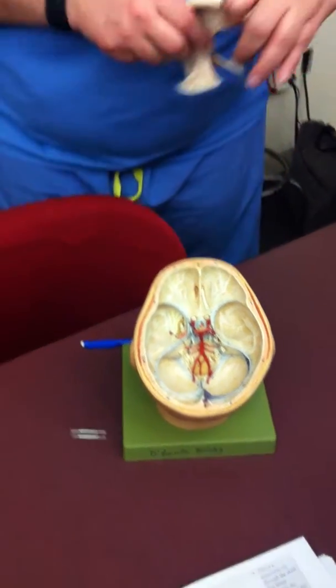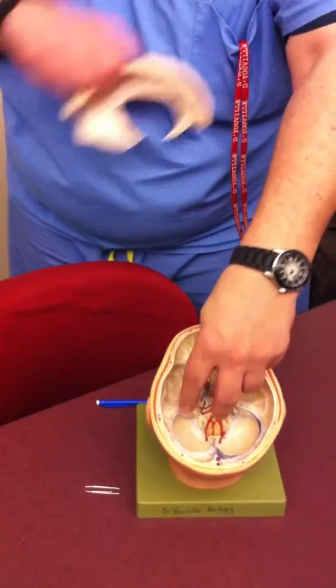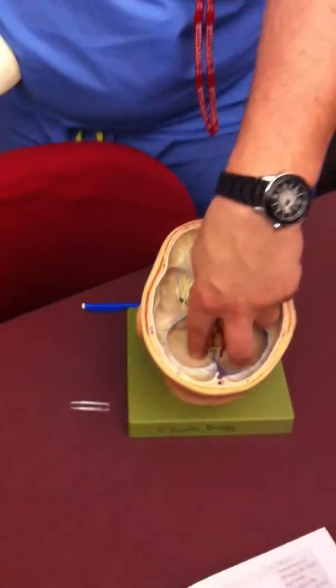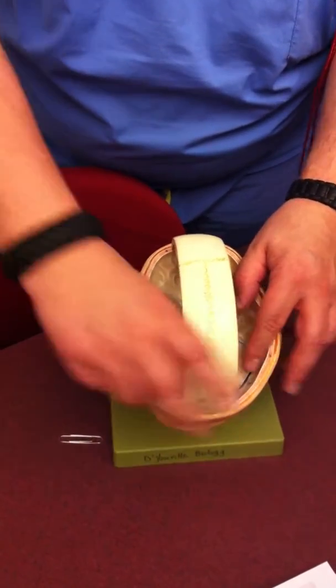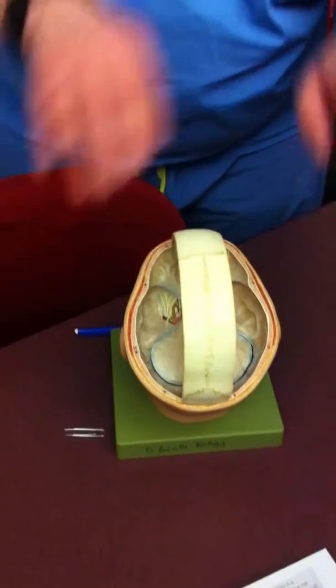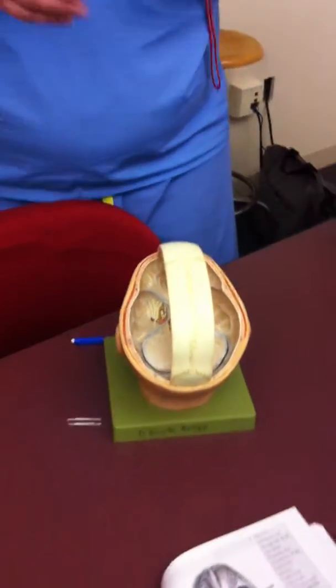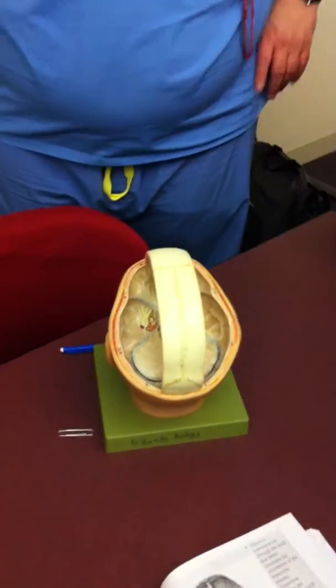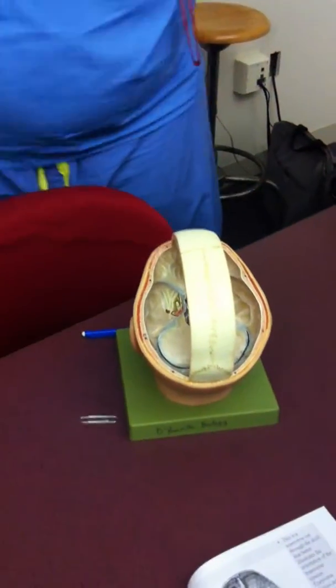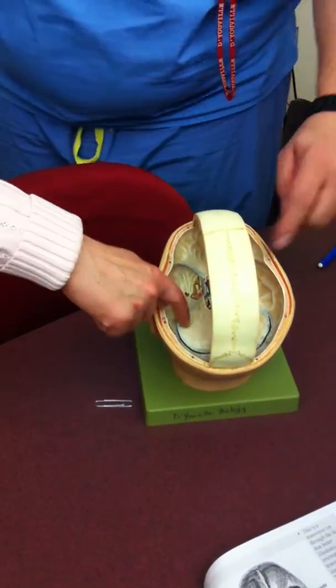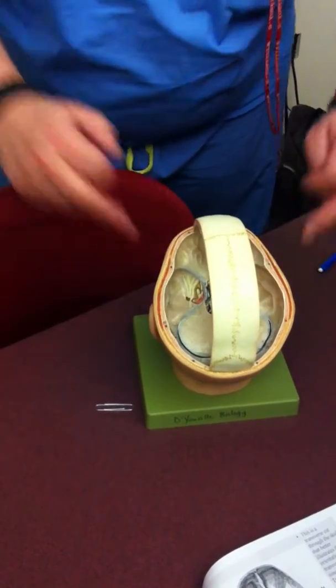Could you point out the tentorium cerebelli again, please? Sure. So right here would be the cerebellum. And this is the tentorium cerebelli, the tent over the cerebellum. Oh, it's just the dura. It's just the dura. Okay. So where is it exactly on there? It's right here, covering it.